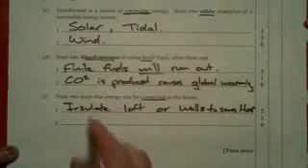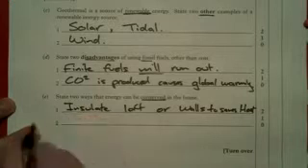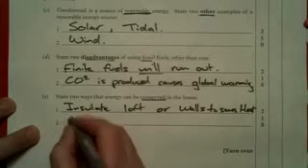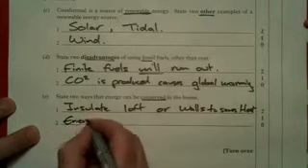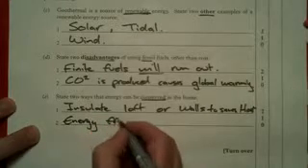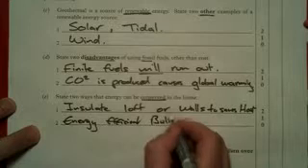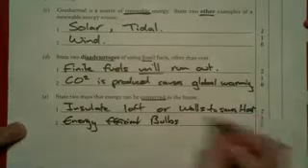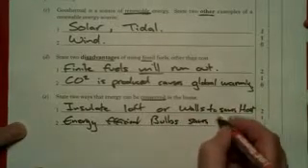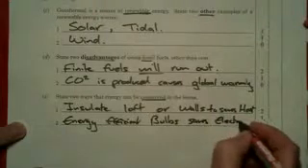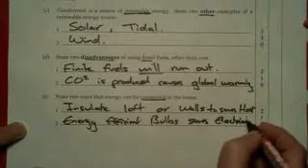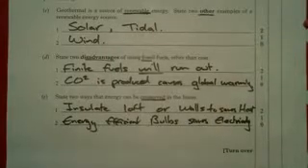Or if you've got a lot of light bulbs in your house, switch to energy efficient ones. And they will save you electricity. And that is the end of that energy question.